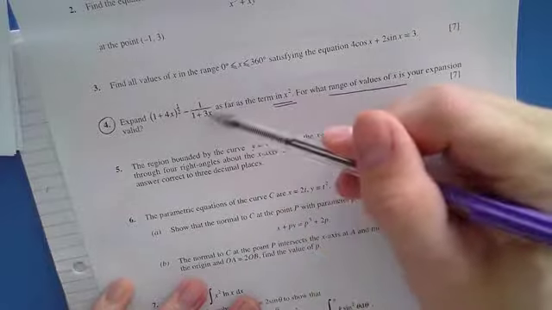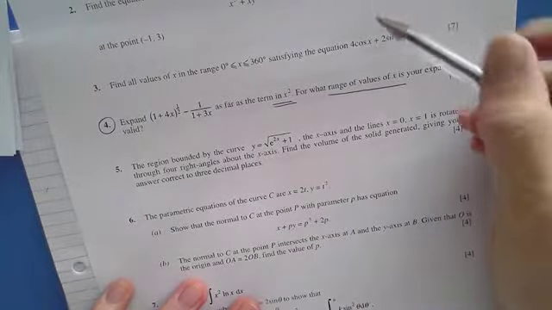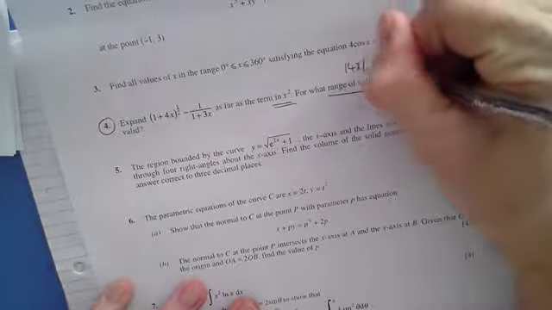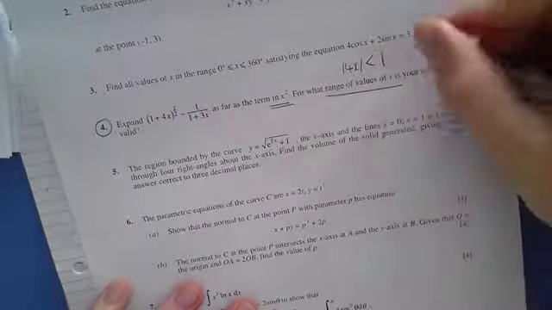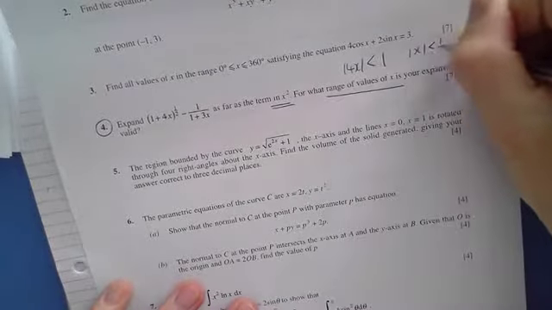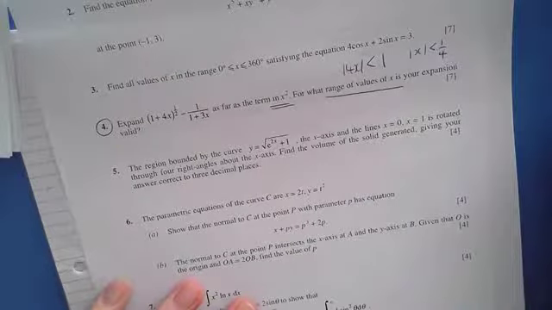You literally look for the bigger x. What's bigger, 3x or 4x? 4x. You put mod 4x is less than 1, and then take the 4 over to the other side, so mod of x is less than a quarter. Okay, that's the answer to that bit already.